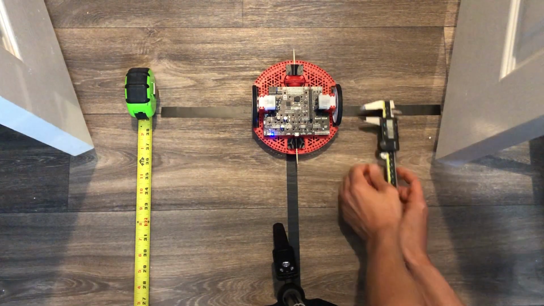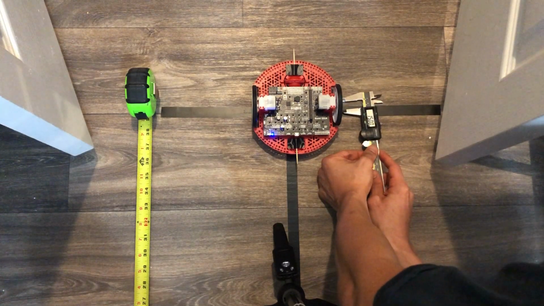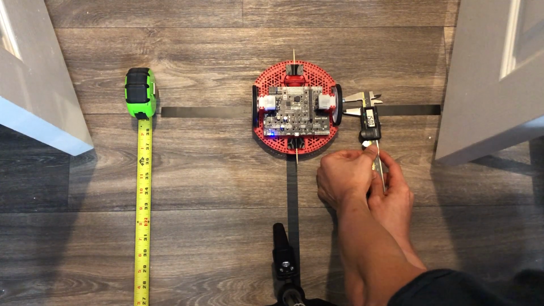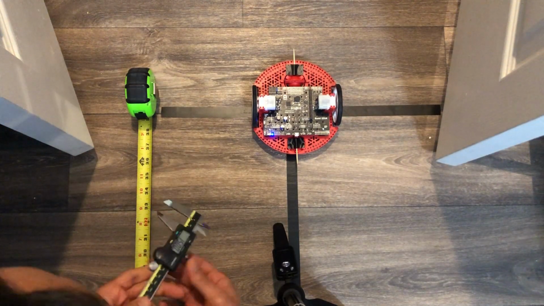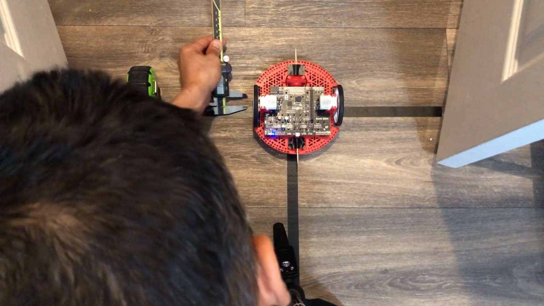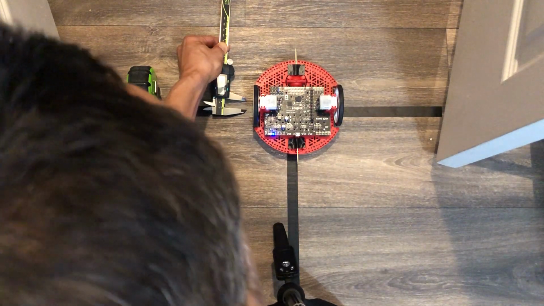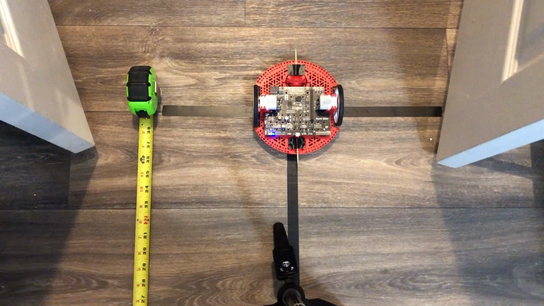The wheels here look like they're off by less than a centimeter on that side. This side, pretty much the same, less than a centimeter. Definitely within the range here. So, to the rubric, it would be excellent, excellent range.